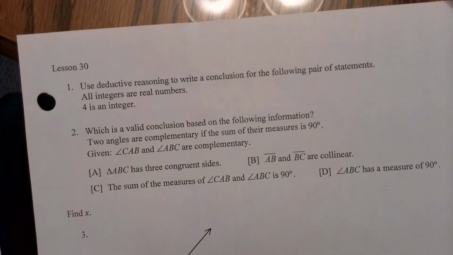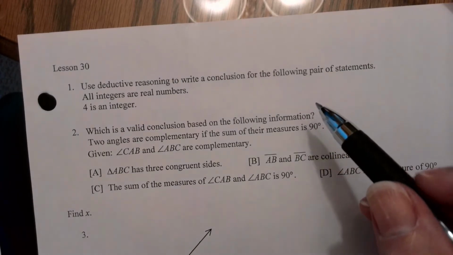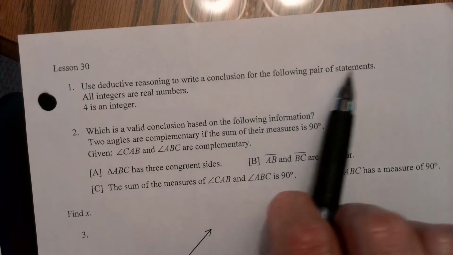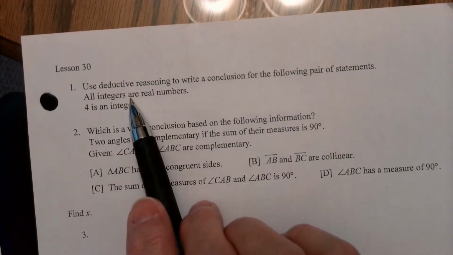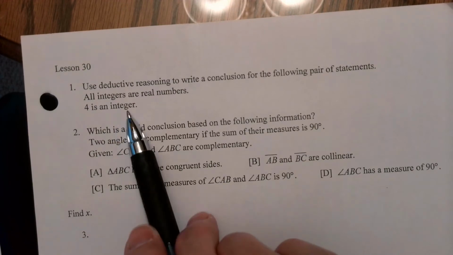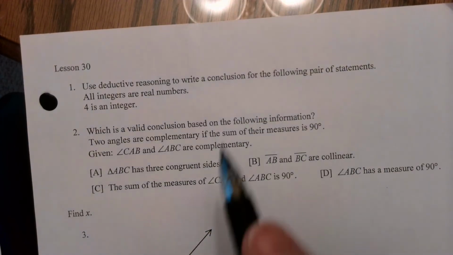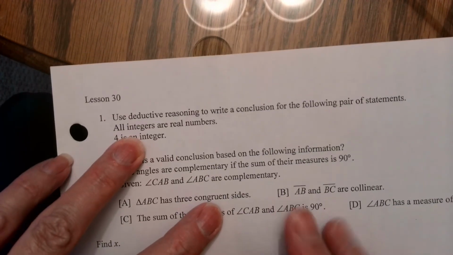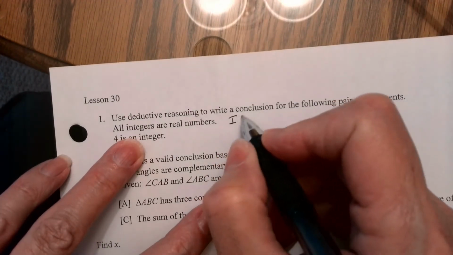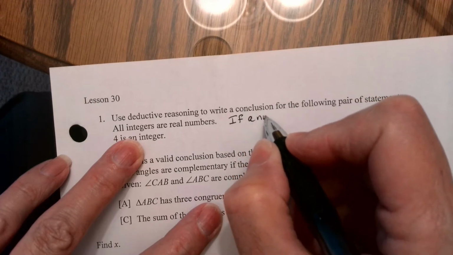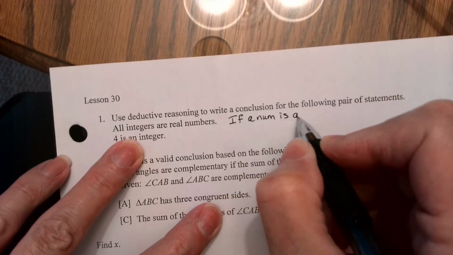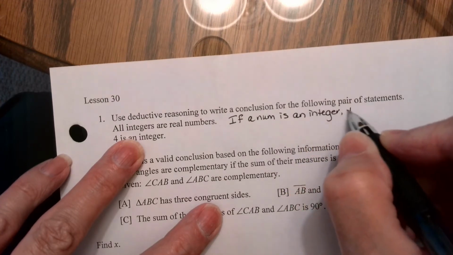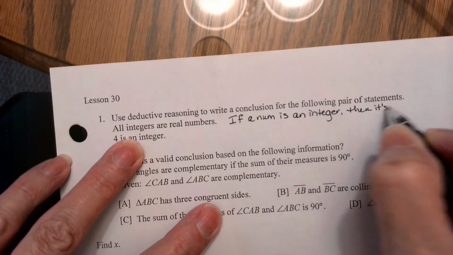Okay, lesson 30. We're going to start off with a little bit of deductive reasoning. It says, use deductive reasoning to write a conclusion for the following pair of statements. All integers are real numbers. 4 is an integer, so what is your conclusion? Well, what you do is you change the first one to your conditional statement form. You know, if P, then Q. So if a number is an integer, then it's a real number.